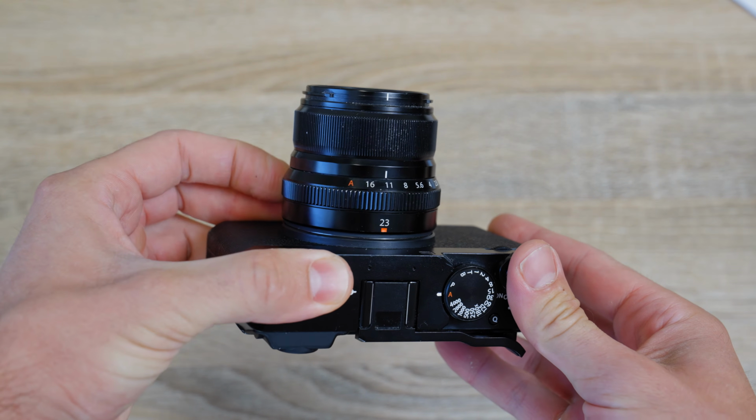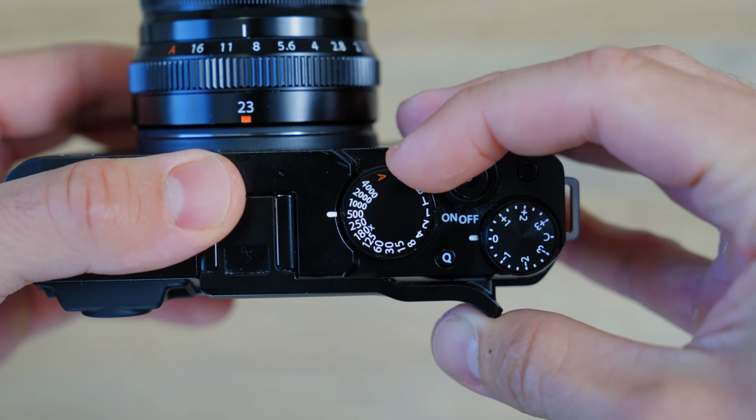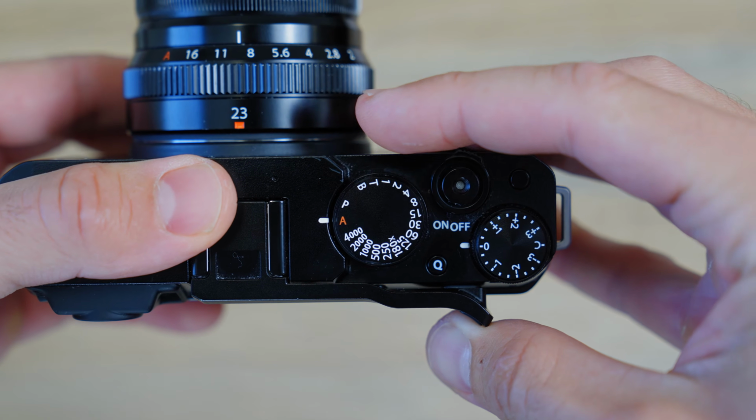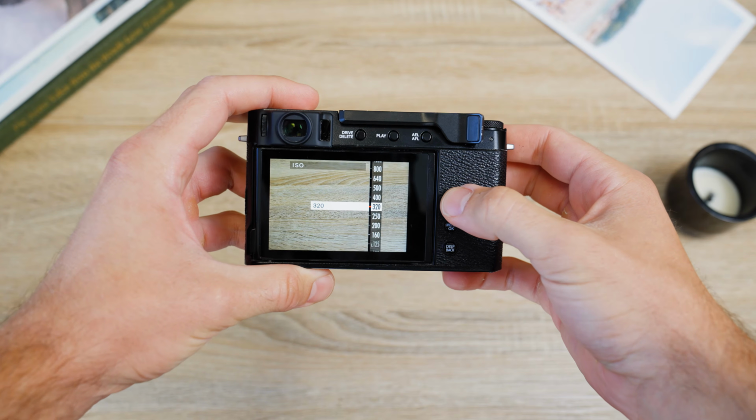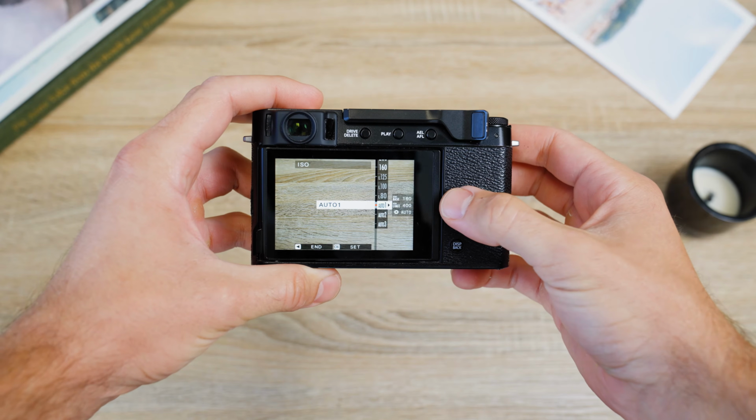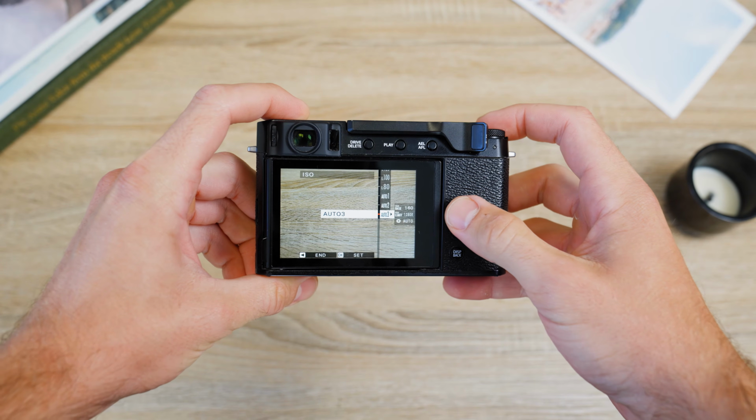To set up Aperture Priority on the XE-4, like many Fujifilm cameras, you're gonna turn the dial of the shutter to the letter A, and then you're also gonna go into your ISO settings and turn that to A as well. ISO settings has a bunch of auto brackets we're going to talk about a little bit later, but if you click on one of those, that's going to make sure your camera is in Aperture Priority. Now it's simply up to you as the photographer to choose your aperture.